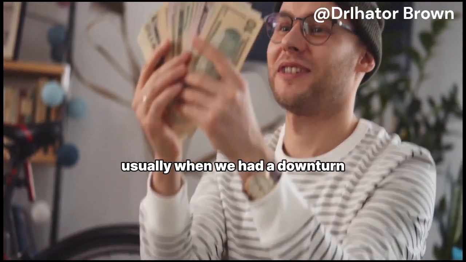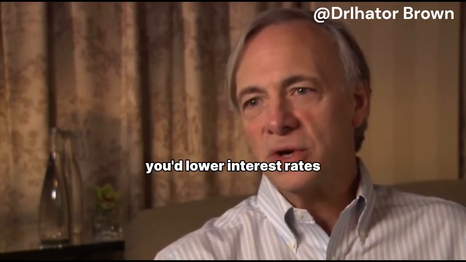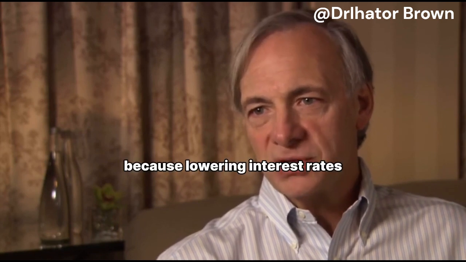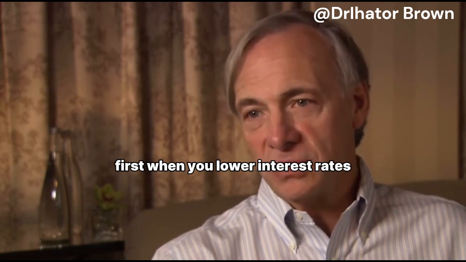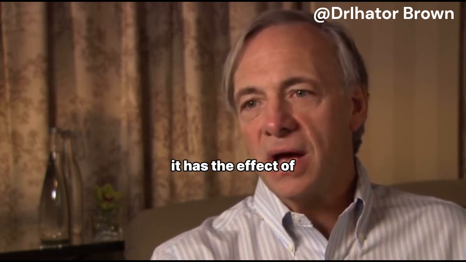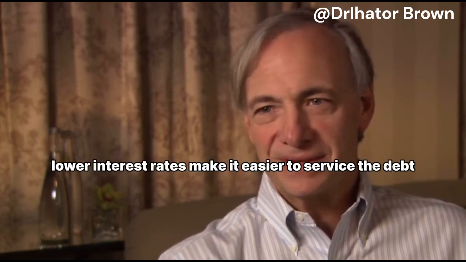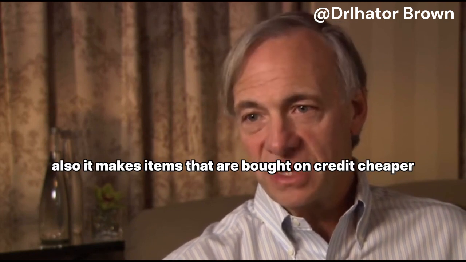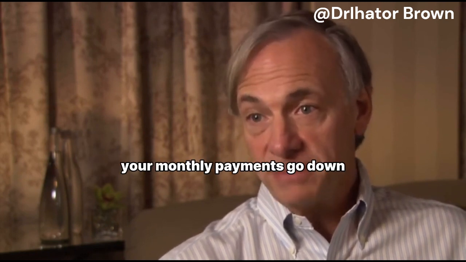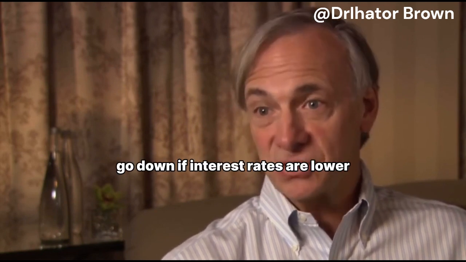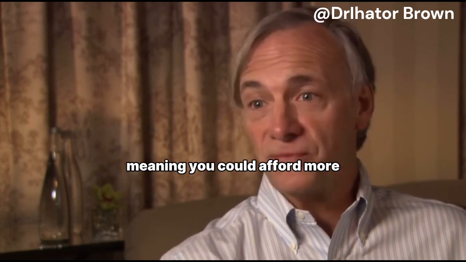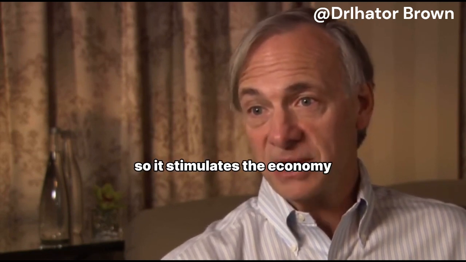Usually, when we had a downturn, you'd lower interest rates because lowering interest rates would have stimulative effects on the economy. First, when you lower interest rates, it has the effect of making it easier to service your debt. Lower interest rates make it easier to service the debt. Also, it makes items that are bought on credit cheaper. Your monthly payments go down. If you buy a car or a house, your monthly payments go down if interest rates are lower, so it makes it cheaper, meaning you could afford more.